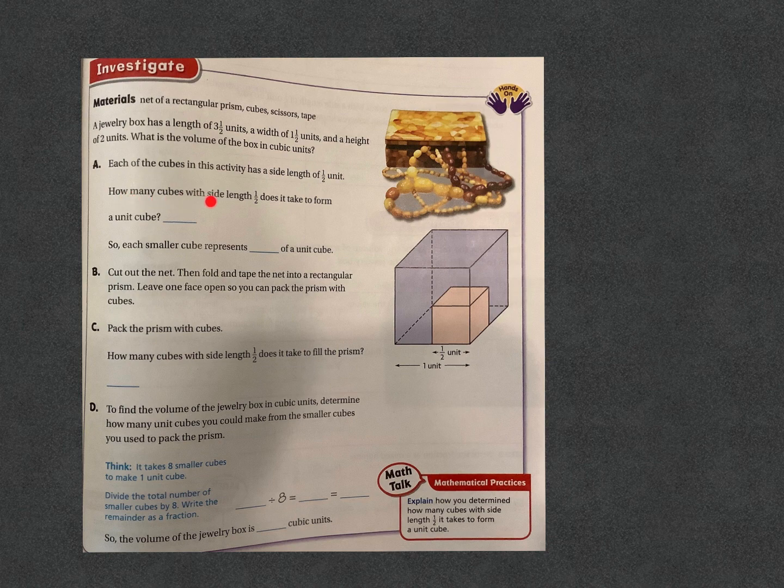How many cubes with the side lengths of 1/2, these little pink ones, does it take to form a full unit cube? 1, 2, 3, 4, 5, 6, 7, 8. So each smaller cube represents how much of a unit cube? It would represent 1/8 of a unit cube.